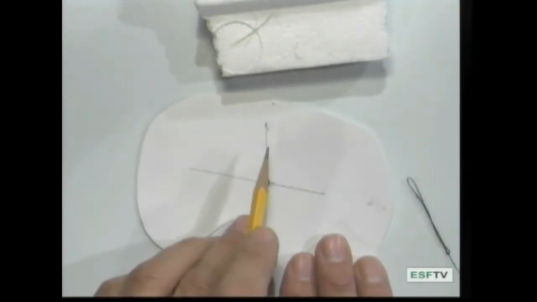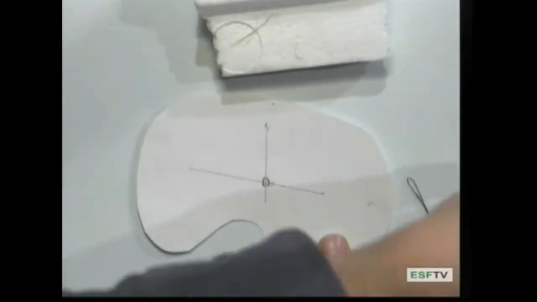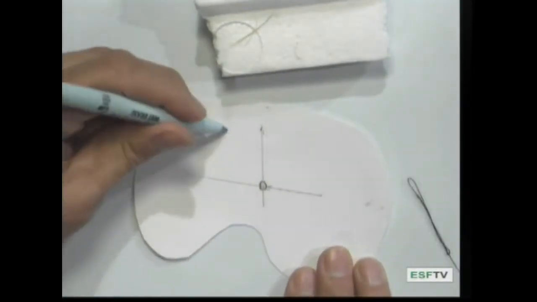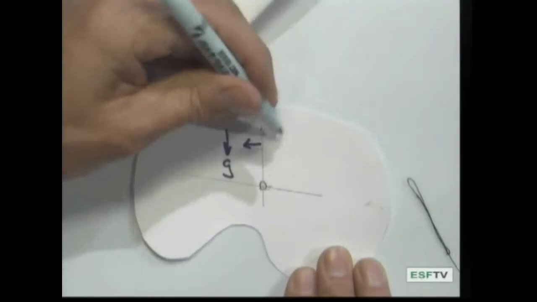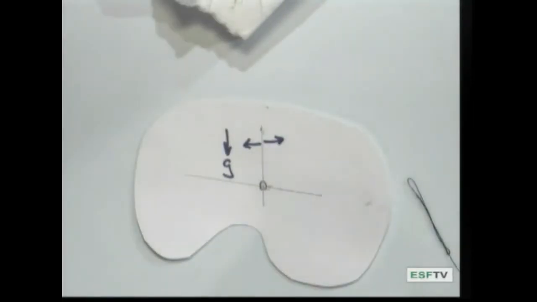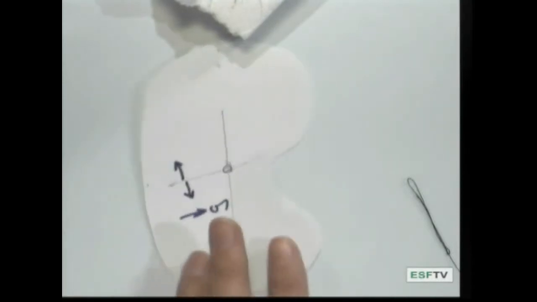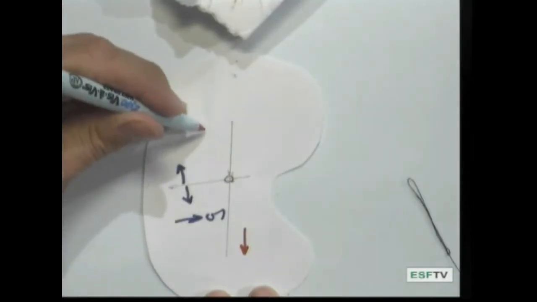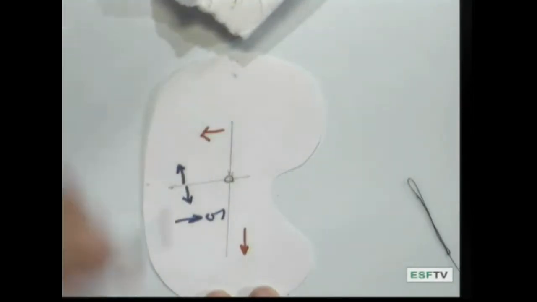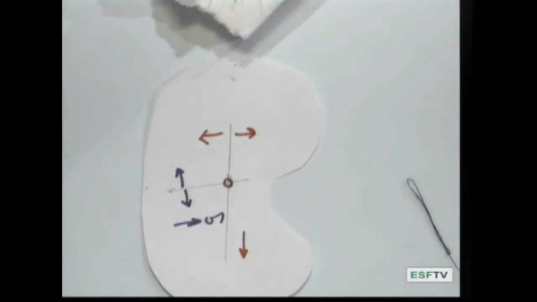Now, if we hold the paper this way, and if this is gravity, this means that the mass on this side is equal to the mass on this side. If we then turn this around so that gravity is now pointing down this way, this means that the mass on this side of the line is equal to the mass on this side of the line. And the point where those two different distributions of mass intersect, which is at the center of gravity, that is the center of mass of the object.